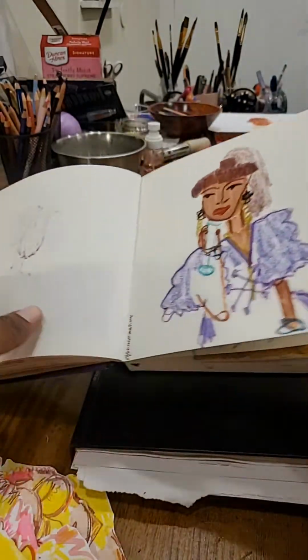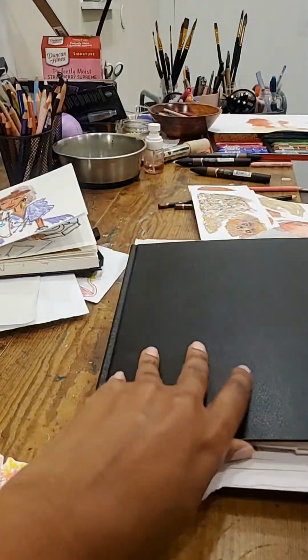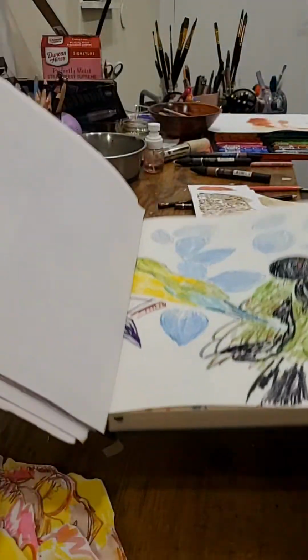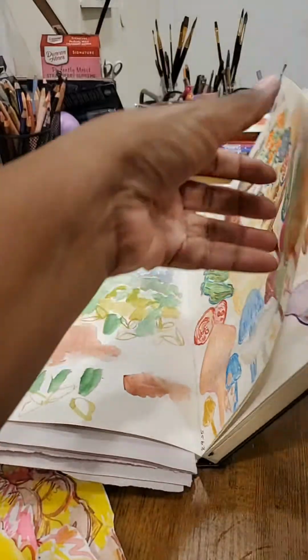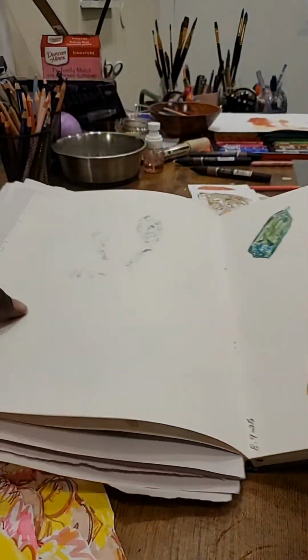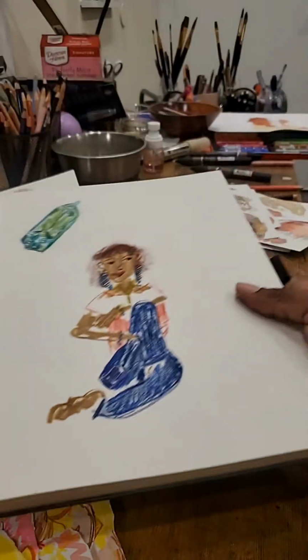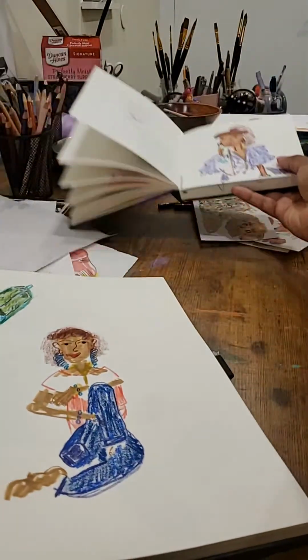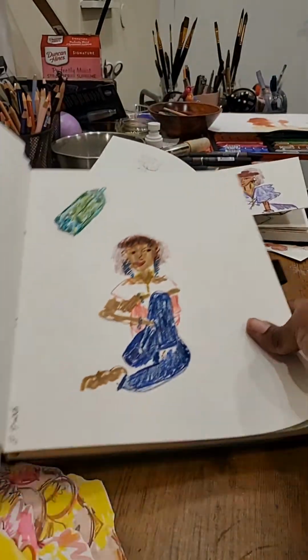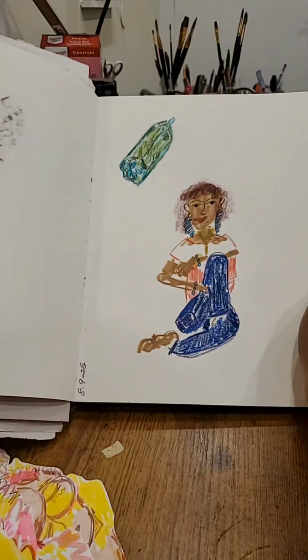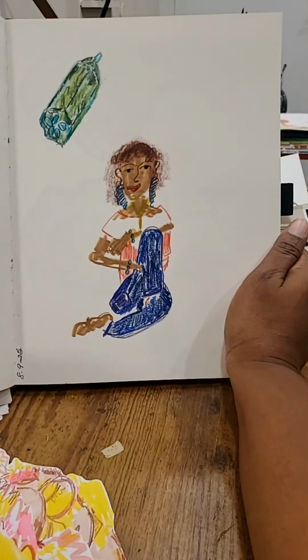And for this one, I really like it because it's bringing in some of the other motifs that I really enjoy, which are fruits and vegetables. And this one has the little okra at the top.